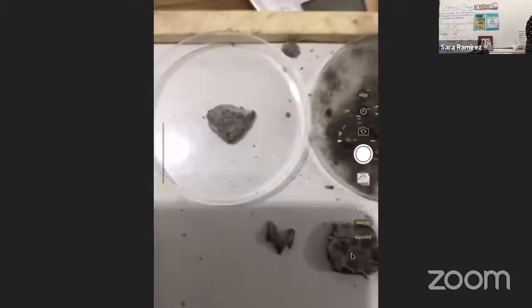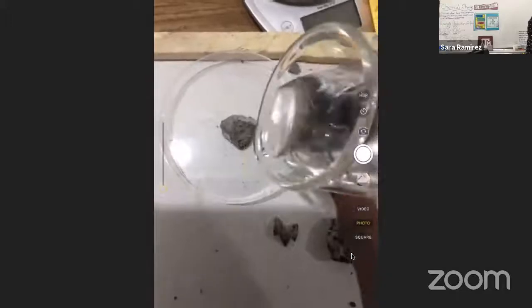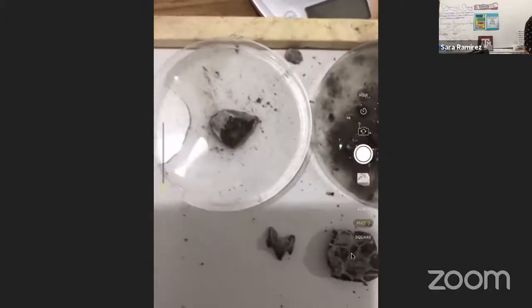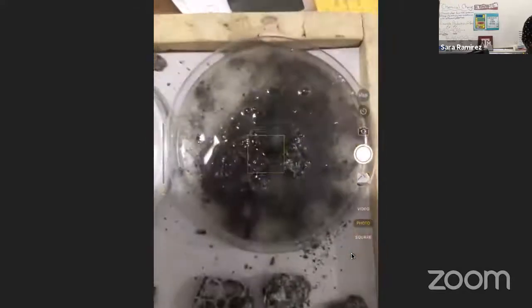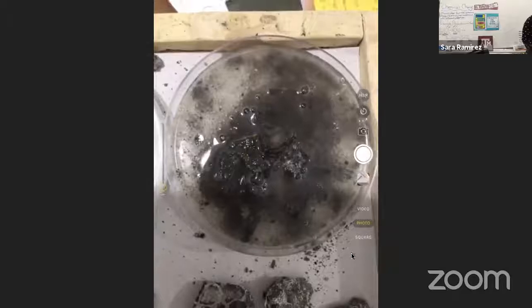Now here's a bigger chunk of that shell. We'll repeat the same experiment. So why do you think the bigger chunk of shell didn't have as great an effect as the crushed up pieces? So that's a good thinking question there.